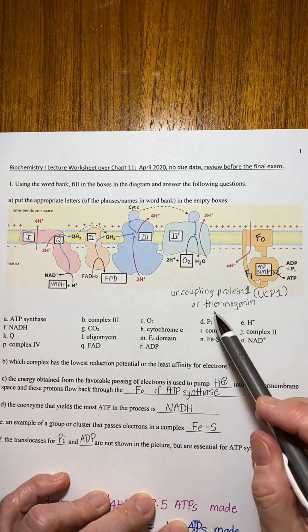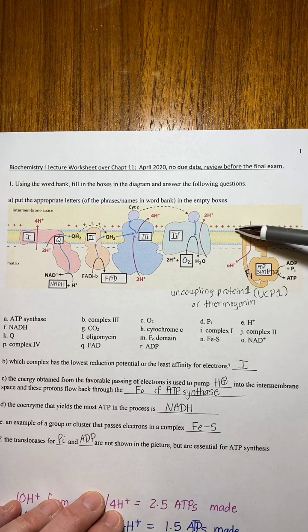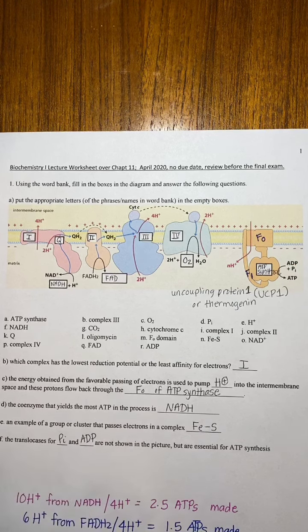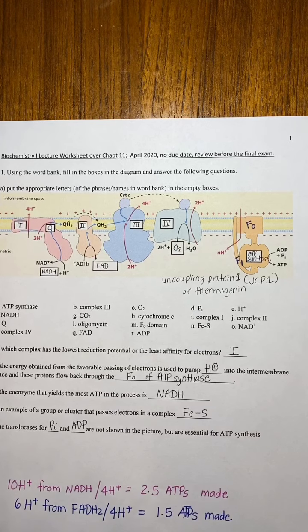Thermo means heat. This protein is naturally occurring, and it's found in the mitochondrial inner membrane, and it allows the protons to flow back through without going through the ATP synthase. So what happens in that case is that potential energy is still there, and instead of being used to make ATP, it's used to release heat. So that's why one of the names of the protein is thermogenin.